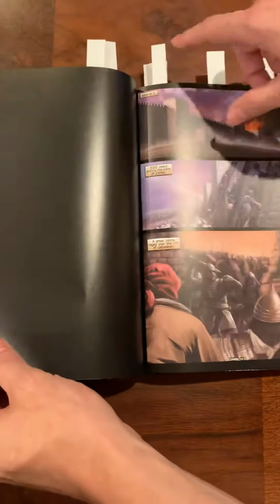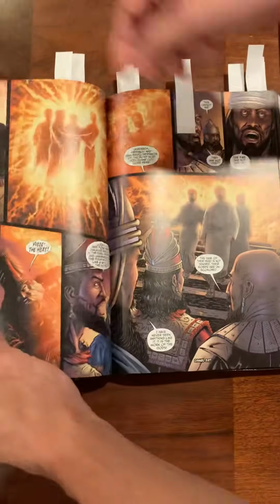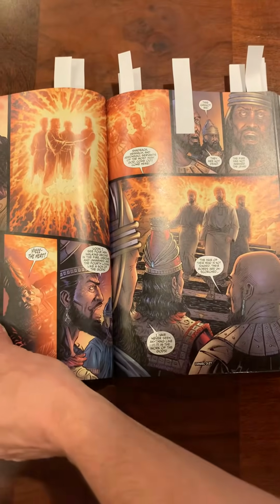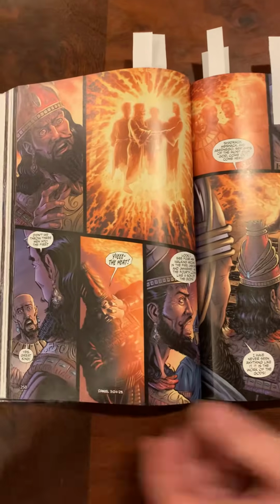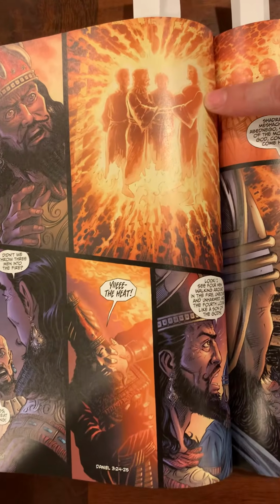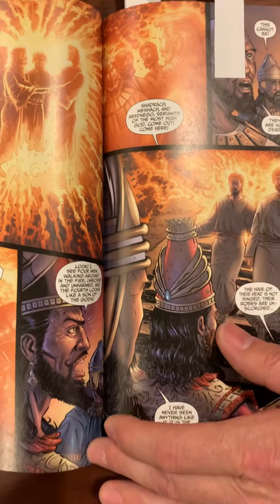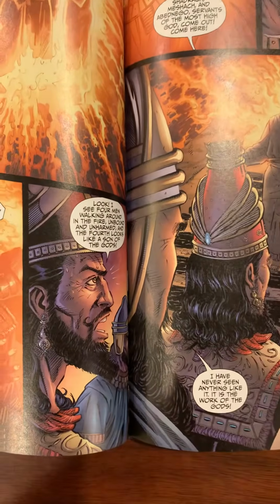One thing you will note is every now and then there's a dividing page whenever there's an important break in a story. And there's also dividing pages when the books are introduced. This is in the story of Daniel, and this is when the 3 guys are in the fire and the 4th man shows up that looks like the Son of God. Nebuchadnezzar, the shock on his face here just really cracks me up every time.